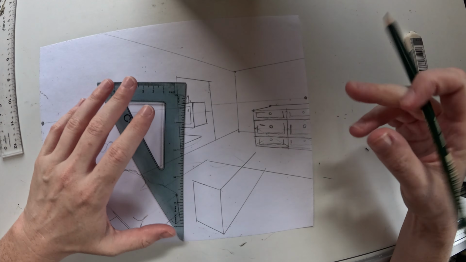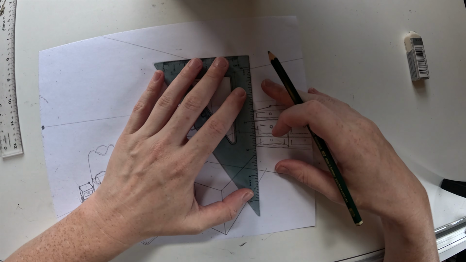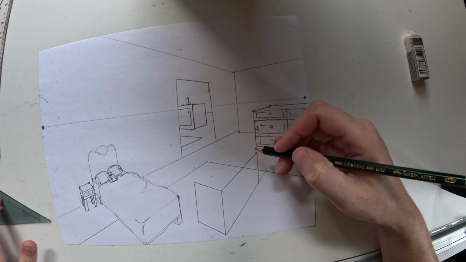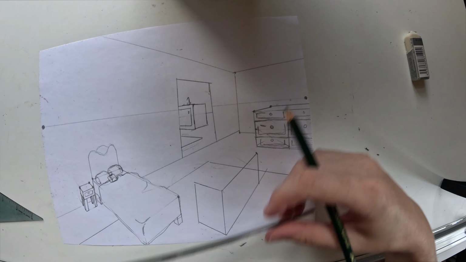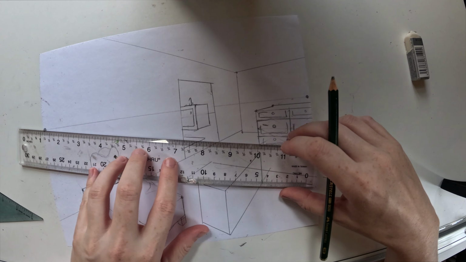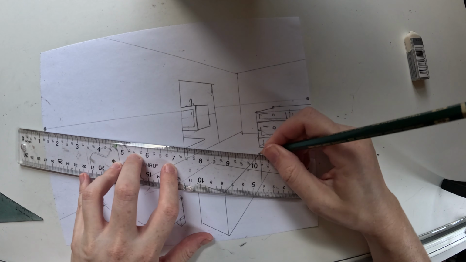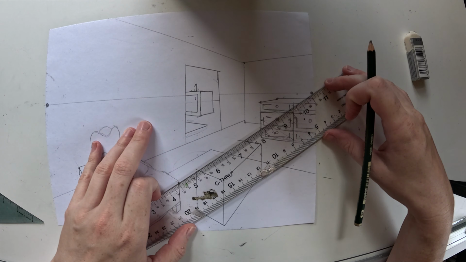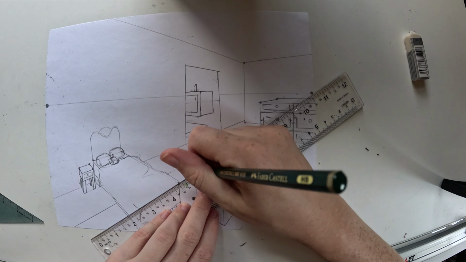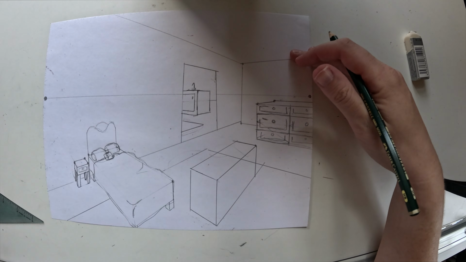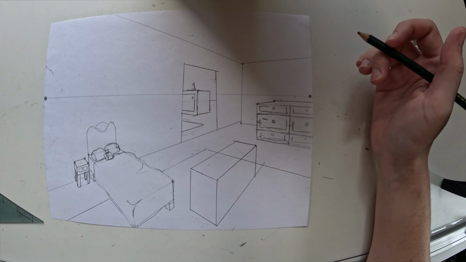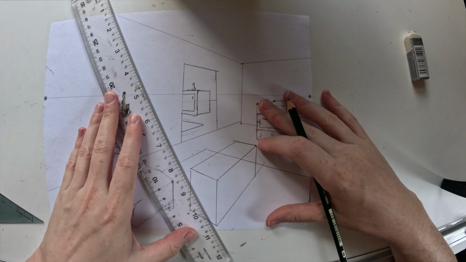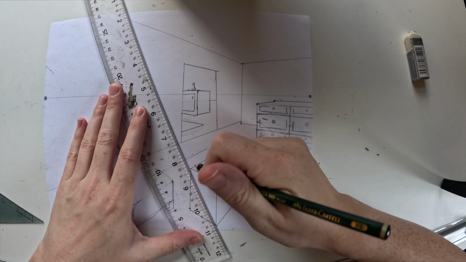Okay, so now that we have this side, let's do the other side. We've created this corner, so we can see that this corner needs to go to this vanishing point. And now the top. So now we have a cube to work with, and we're going to create a center. And now you can really see the center with all four corners present. So I'm going to create the X.